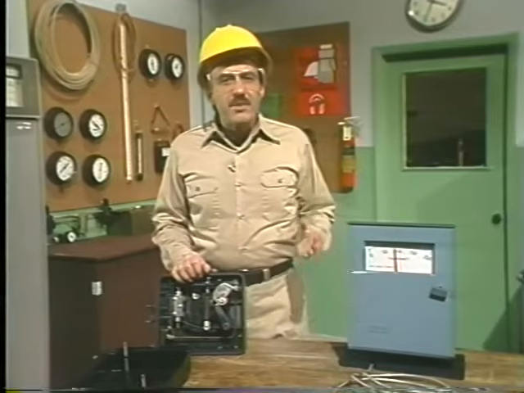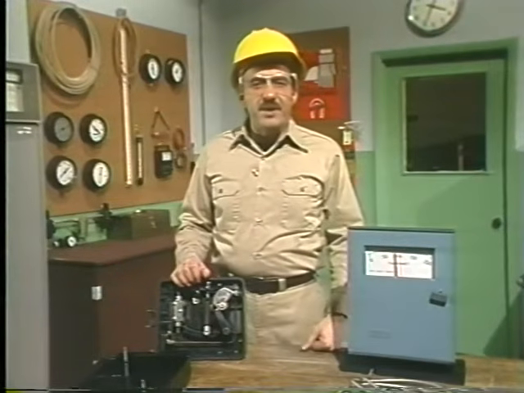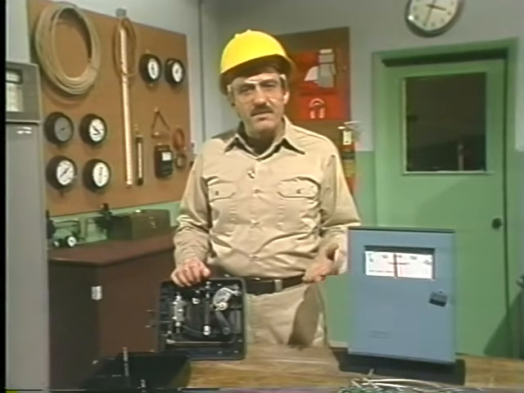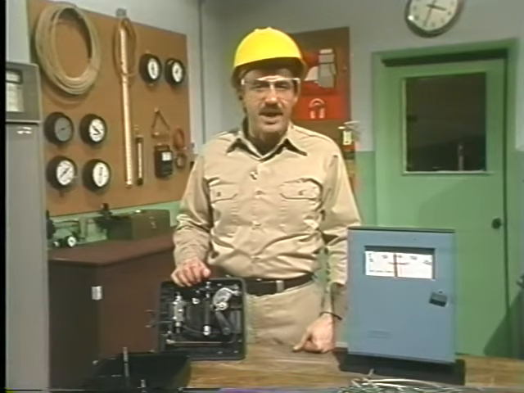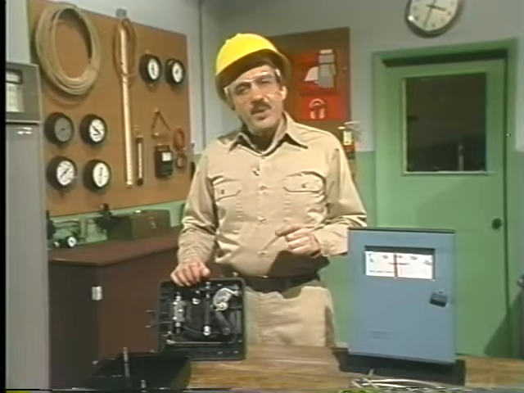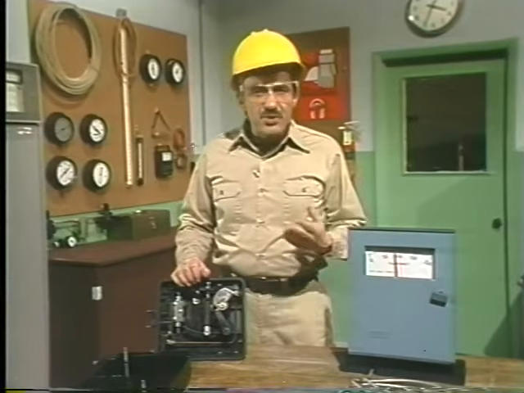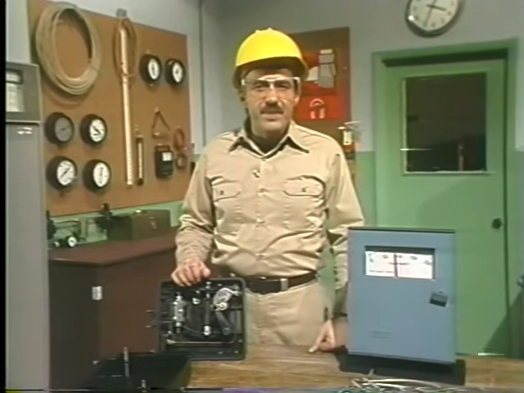Now that takes care of the basic types of error detector mechanisms. First, we saw flapper nozzle devices, and then we looked at the pilot motion detector device. Remember that you'll come across variations as you work on different types of instruments.